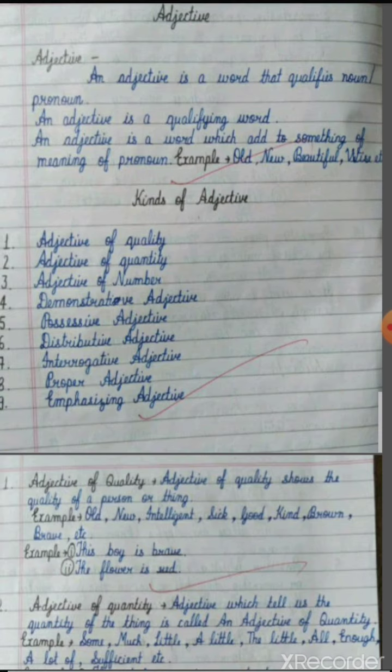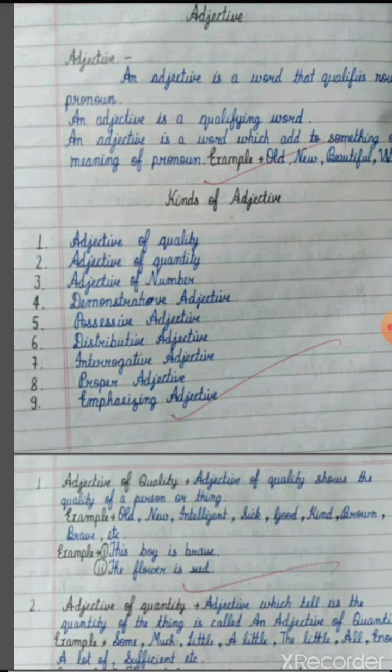Examples: old, new, beautiful, wise, etc. Suppose we say, he is an old man. Here, old is an adjective for what? Old is an adjective for man. If we say, it's a new India, here new works as an adjective. As for the kinds of adjectives, we have 9 kinds.